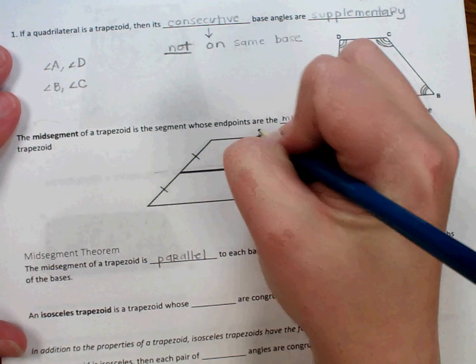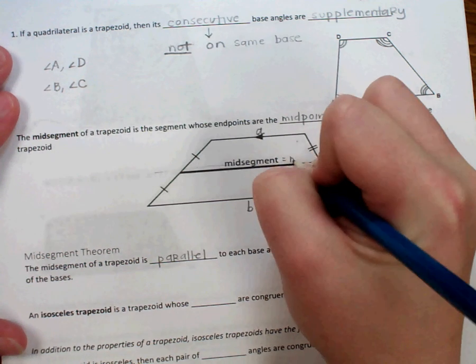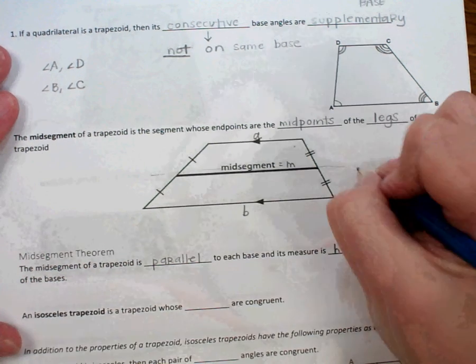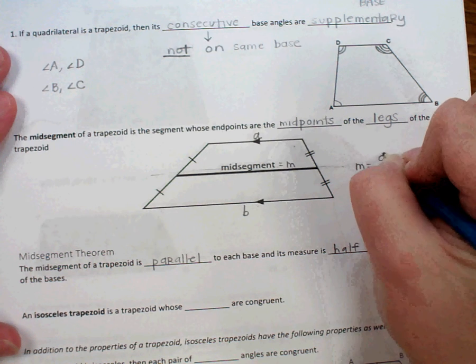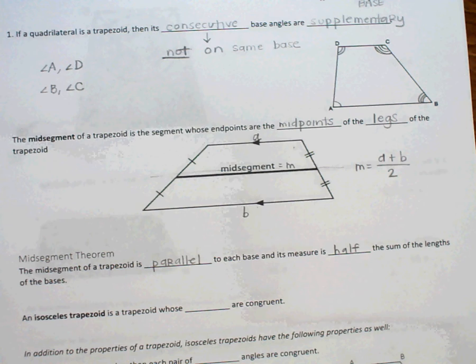bases. So if this base here is length A, and this length here is base B, we'll let our midsegment be M. The length of our midsegment is half the sum: A plus B divided by 2.